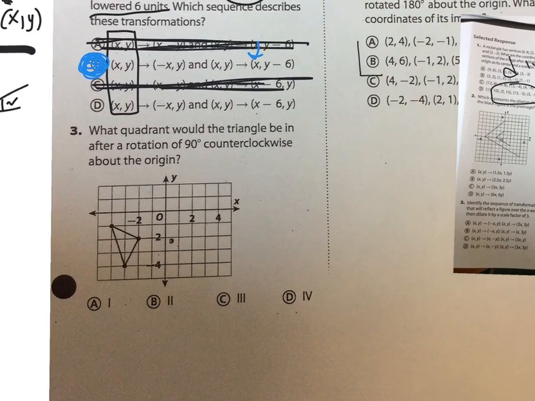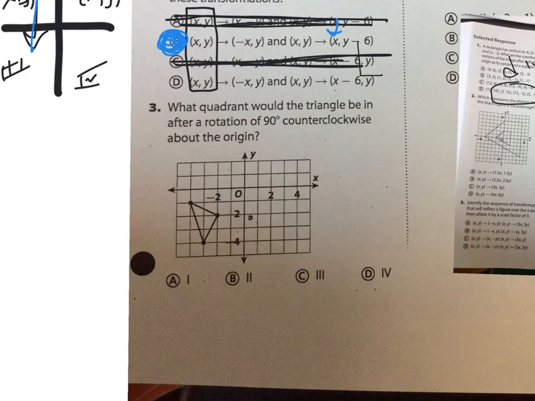Question 3 says, what quadrant would the triangle be in after a 90-degree rotation counterclockwise about the origin? So the good news is this is about the origin. It's the easiest type of rotation to perform. So if I'm going to rotate 90 degrees, remember 90 degrees is every time you jump a neighborhood, quadrant 1, 2, 3, 4, every time you jump a quadrant, that's 90 degrees. Rotation 90 degrees counterclockwise. We have to remember what counterclockwise is. Counterclockwise means we start here and we go in this direction. So we're going to go counterclockwise about the origin.